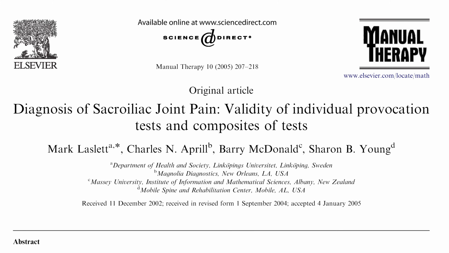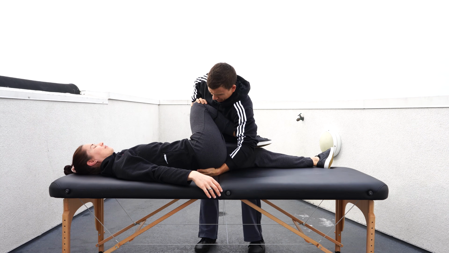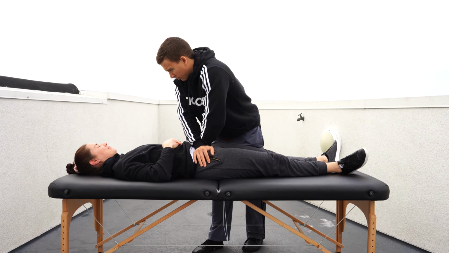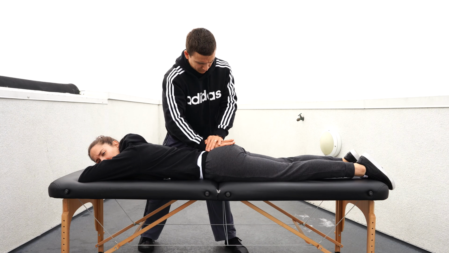One of the most common things that physical therapists or other healthcare practitioners do is try to implicate a specific tissue or region as the cause of somebody's pain. In this case, we're specifically looking at the sacroiliac joint. So in 2005, Mark Laslett et al. set out to determine if we could say that the SIJ is the cause of pain for certain individuals based on a series of tests. These provocation tests included thigh thrust, distraction, compression, and sacral thrust.